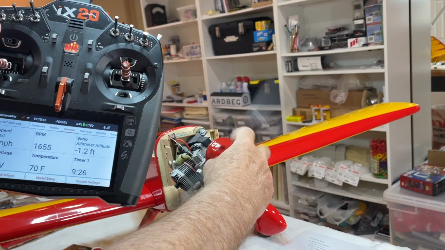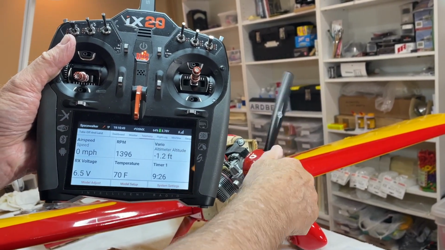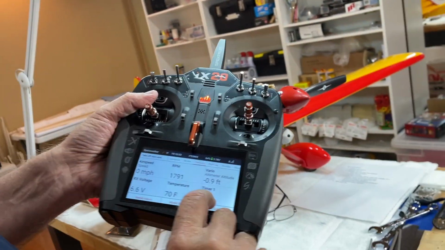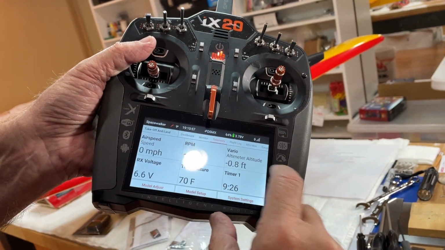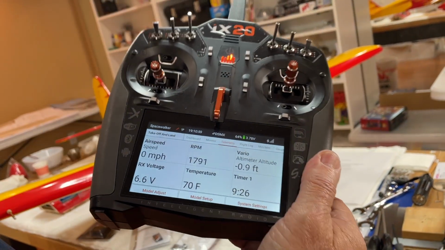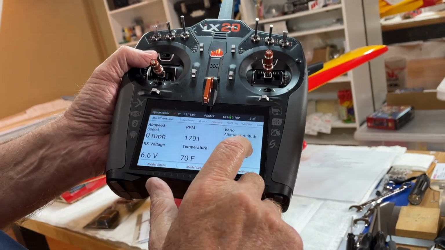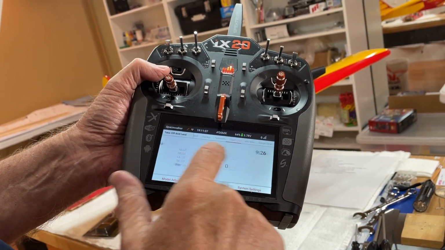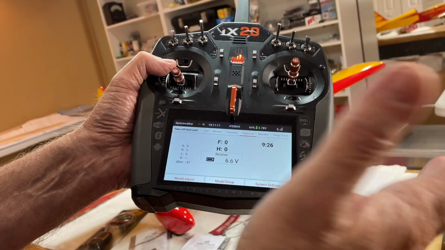wiggled the thing just to make it, you can see it do something if I'm just wiggling stuff to artificially pretend the engine was running. My timer, flying timer, and my altitude. So if I lifted the aircraft up, you would see that go up to 2 or 3 feet. On the IX radios, I don't know about the others, but there's also some well, basic telemetry first.